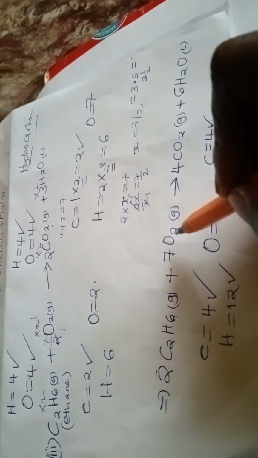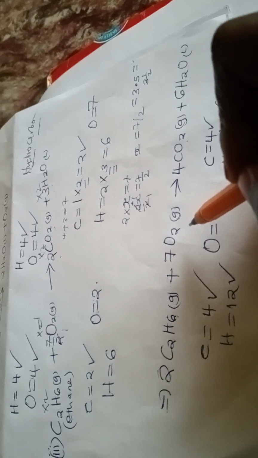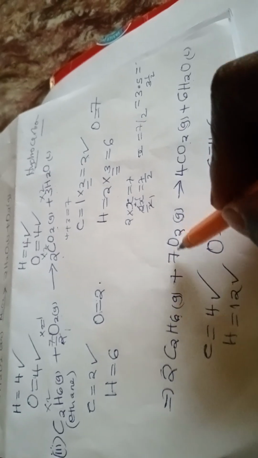Naweka tick ndio ujue ni wapi umekosa, zimekosa kubalance. Maybe hii ni 14 sasa. The other side oxygen, hizi ni 4 times 2, 8. Na hapa ni 6 times 1, 6, so ni 14. So pia hiyo iko balanced.